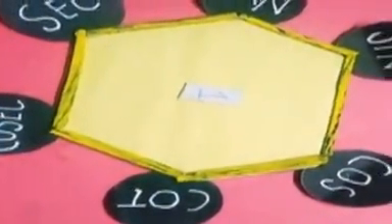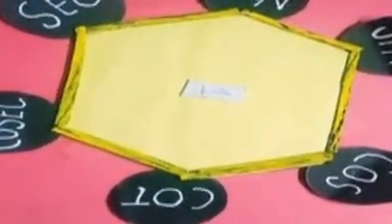In this way, we can learn trigonometric ratios of complementary angles and square identities. Thank you.